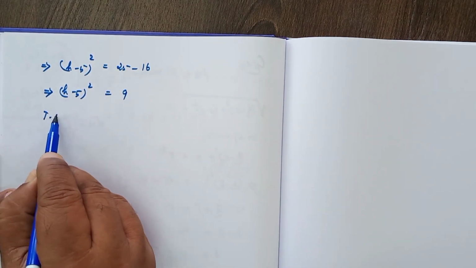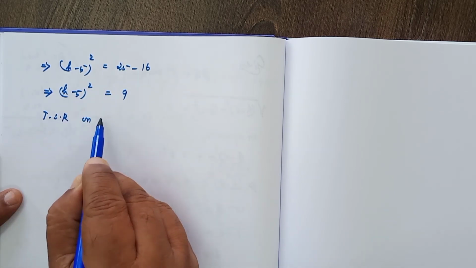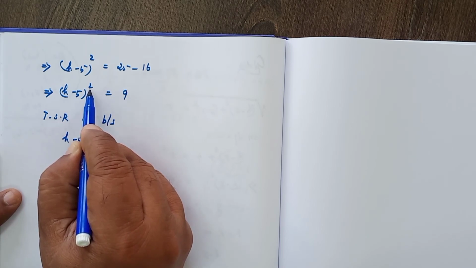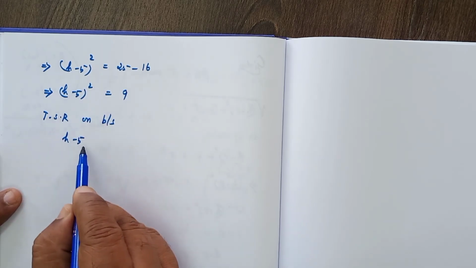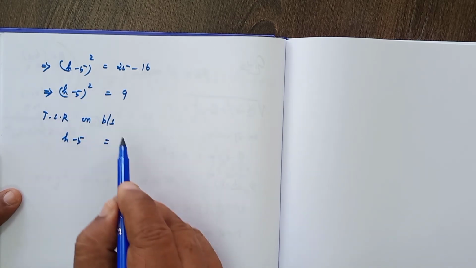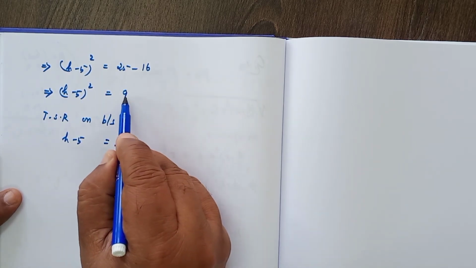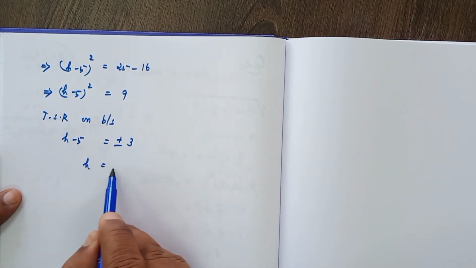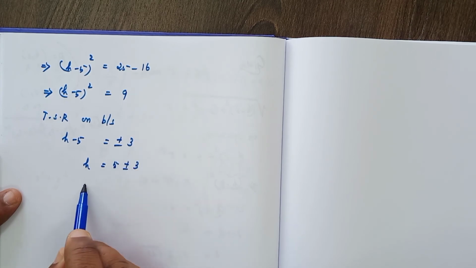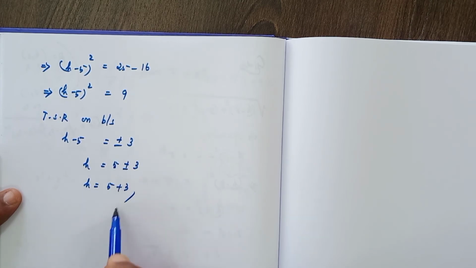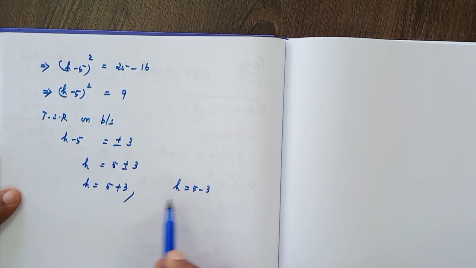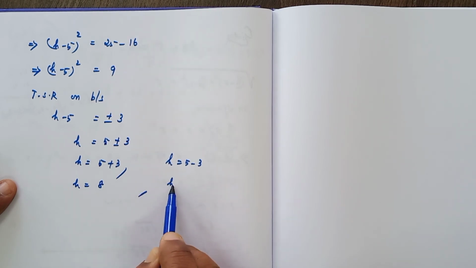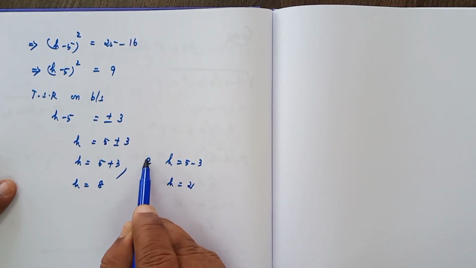Now we have to take square root on both sides for eliminating the square. Taking square root on both sides, h minus 5, automatically the square will be eliminated. Since we have the square, definitely we have to introduce plus or minus, and the square root of 9 is 3. So h equals 5 plus or minus 3. Therefore h equals 5 plus 3 and h equals 5 minus 3. Therefore h equals 8 and h equals 2.